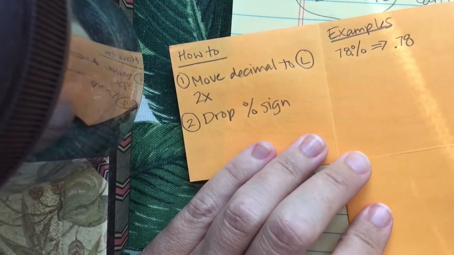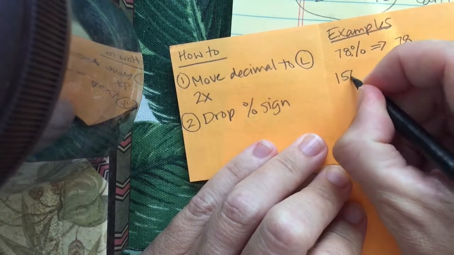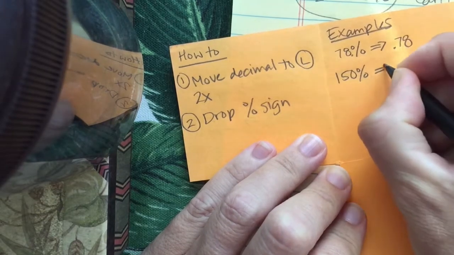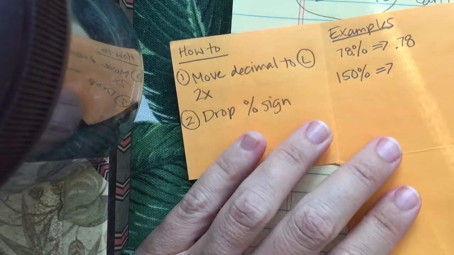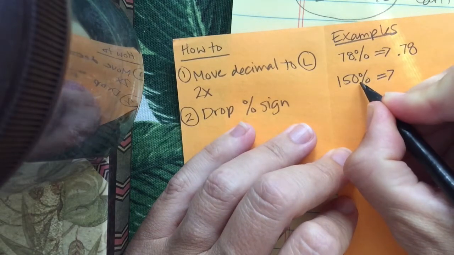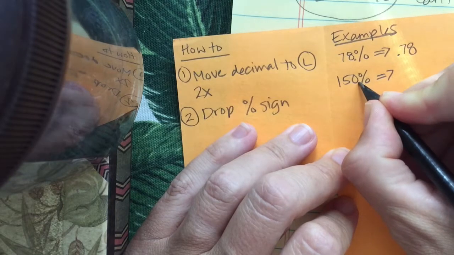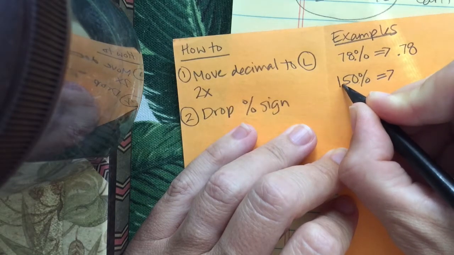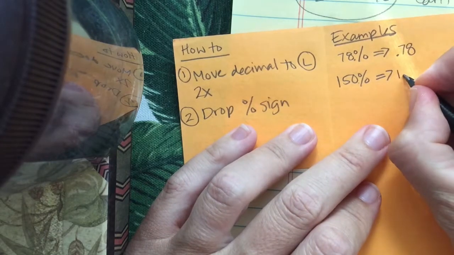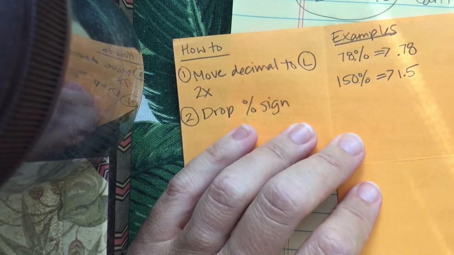If you had, let's say, 150%, 3-digit percentage, that's okay. Still the same process. You're going to move it 2 times to the left. It's right here. So you're going to go 1, 2. So this is the same thing as 1.5.